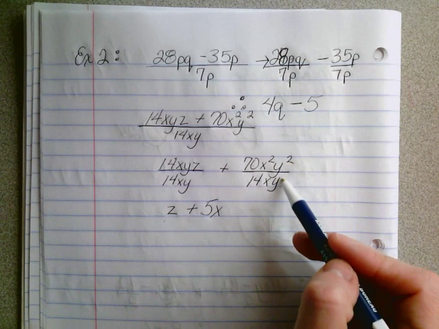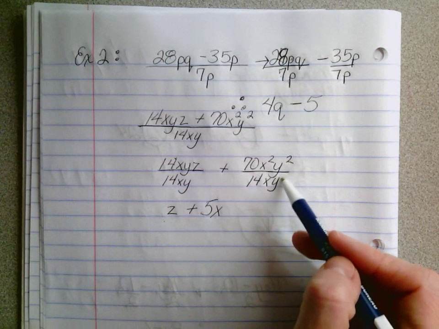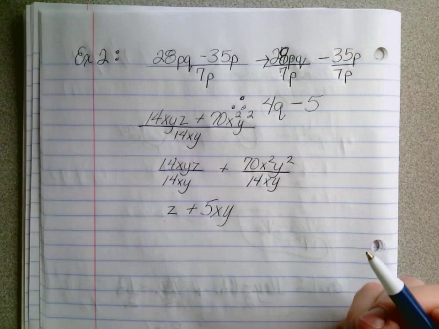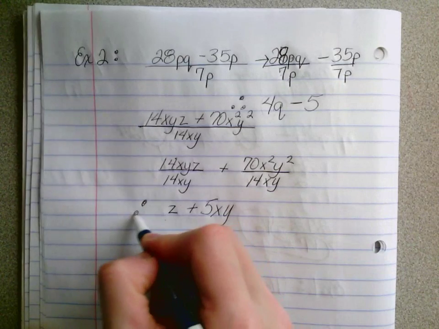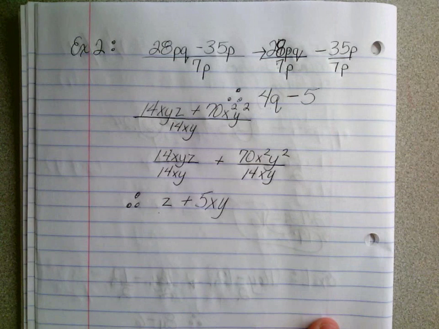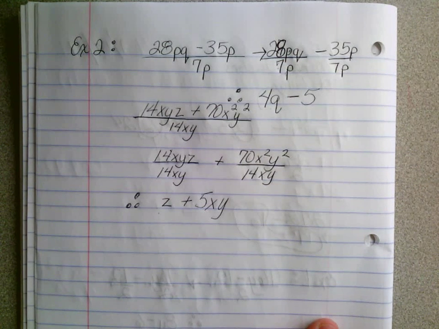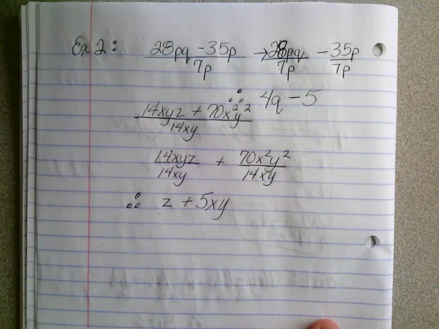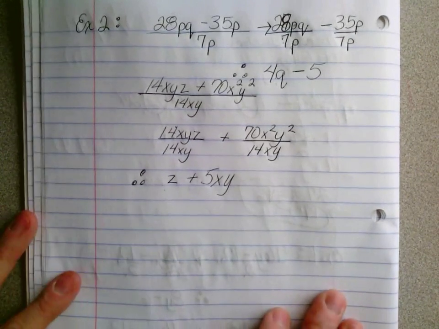Y squared divided by y to the first. If the exponent's not written, it's a 1. There's your answer. Okay, those are 2 samples from example 2. Just because they get bigger, that's all examples 3 and 4 do. Just because they get bigger doesn't mean they get tougher. They just take longer.